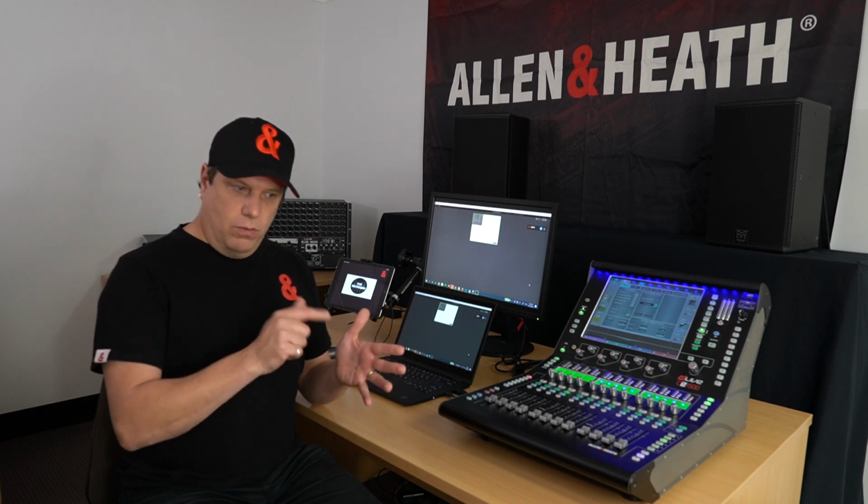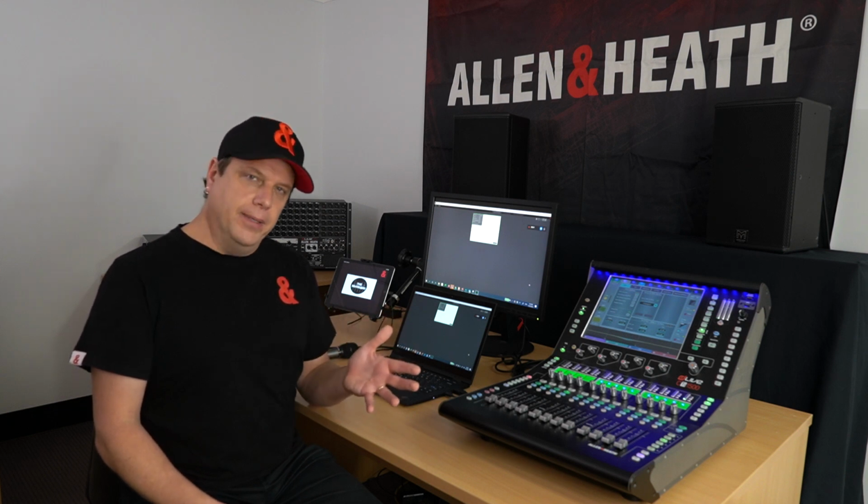Because the DLive can have multiple PAFL buses, we're utilizing an iPad, and we're putting the PAFL channels of all of the radio mics onto that iPad. The radio mic techs can then at any time solo the microphone, and as they're fitting it to a cast member, make sure it sounds clean and there's no crackles. They can also test the radio mic at any stage.